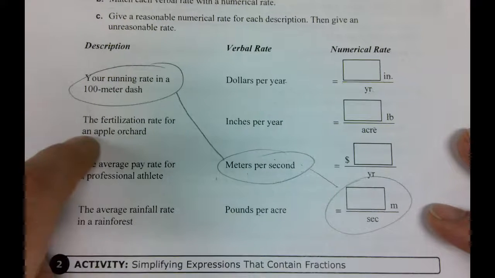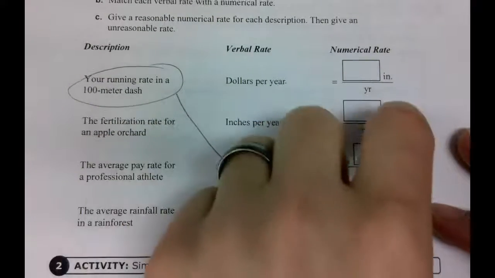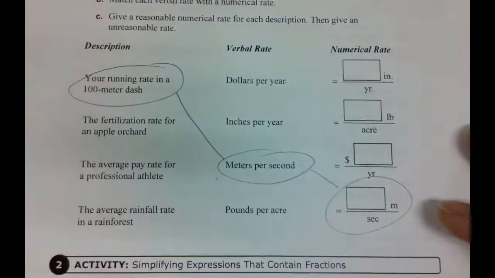So match the fertilization rate with a verbal rate and the numerical rate. Same thing here. I'll let the video run while you finish those up. Just match them on up. We'll fill the blanks in and do part C here in a second.